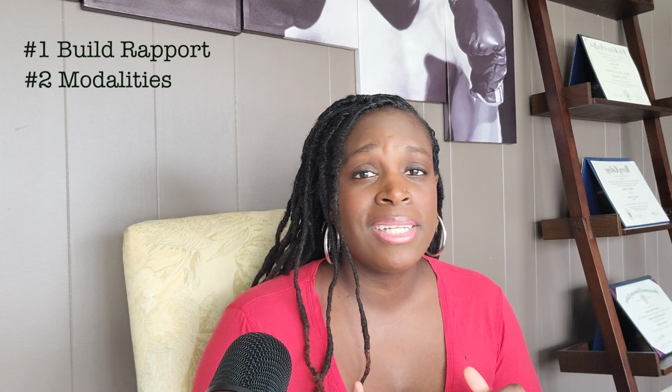The second step is to understand that communication involves more than just speech, right? So you're going to want to incorporate different kinds of modalities, such as written communication, gestures, pictures. These are all things that you can incorporate with your communication with your aphasia patient.